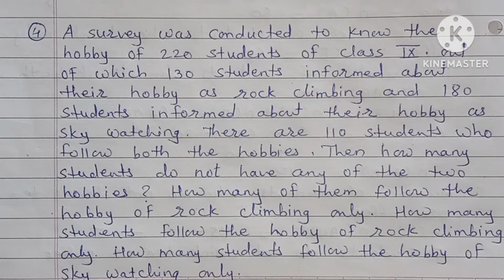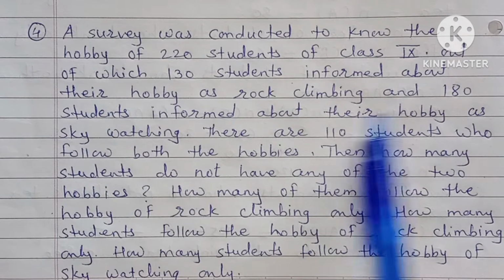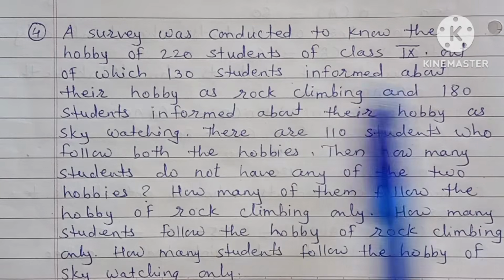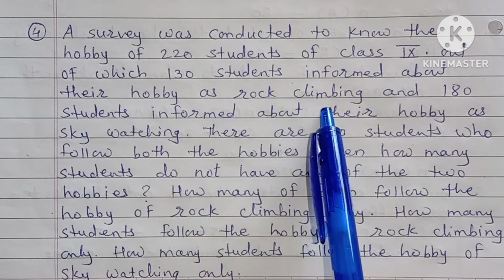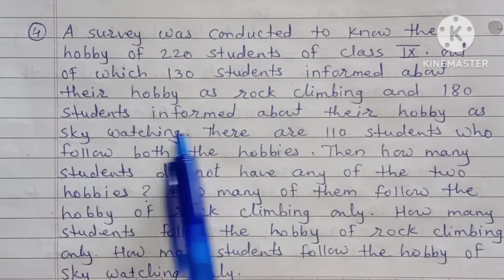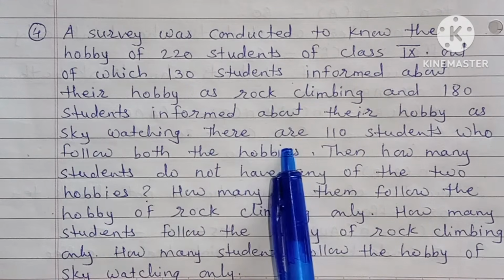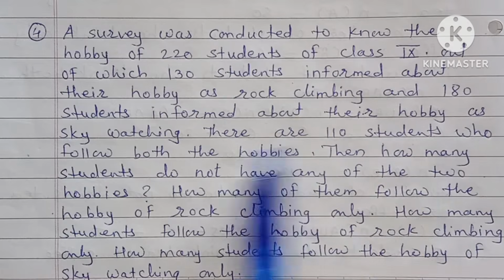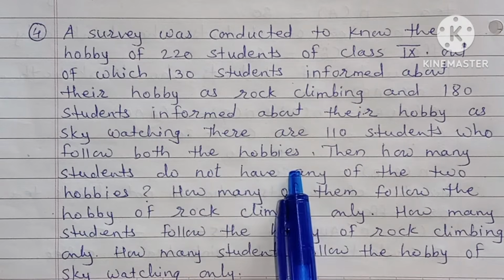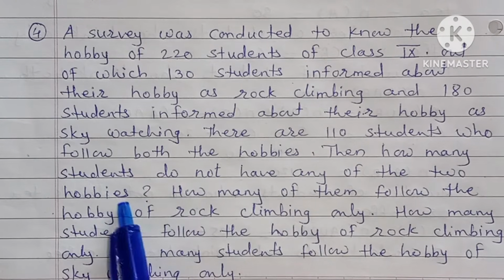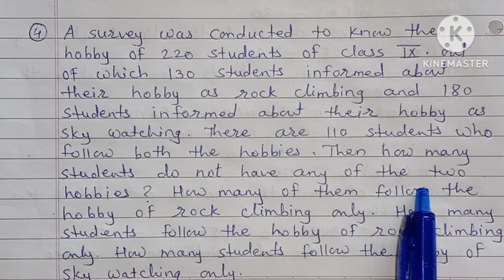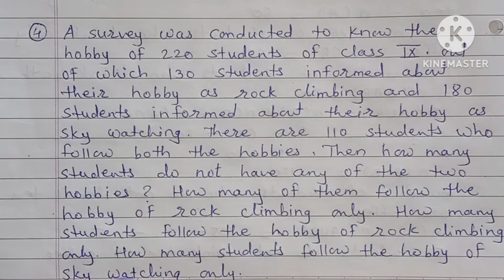Question number 4. A survey was conducted to know the hobby of 220 students of class 9, out of which 130 students inform about their hobbies as rock climbing and 180 students inform about their hobby as skywatching. There are 110 students who follow both the hobbies. Then how many students do not have any of the two hobbies?